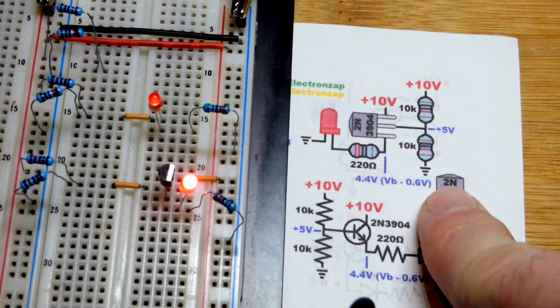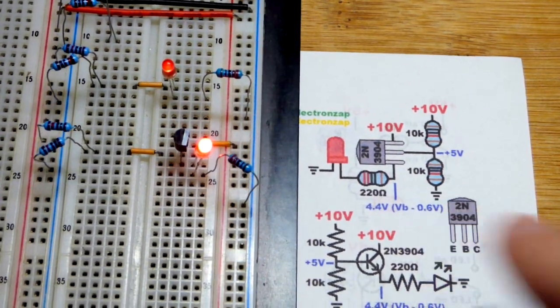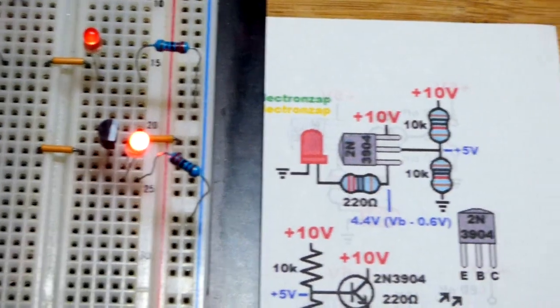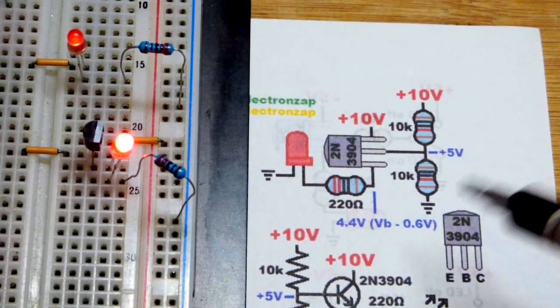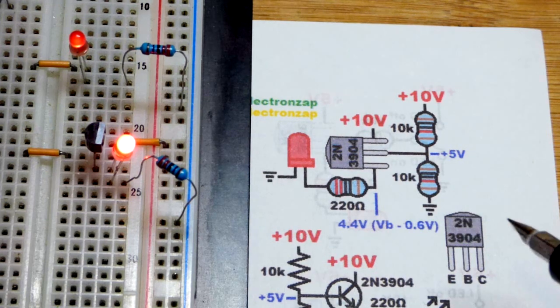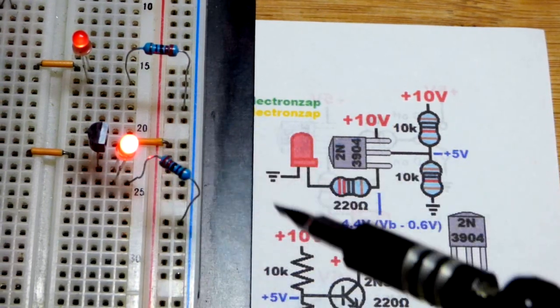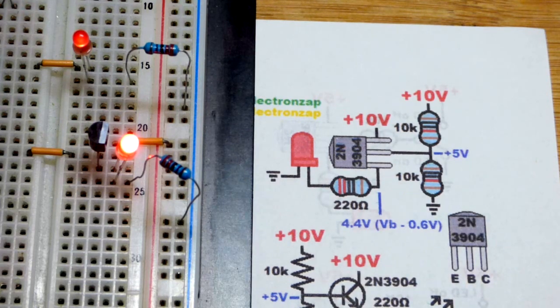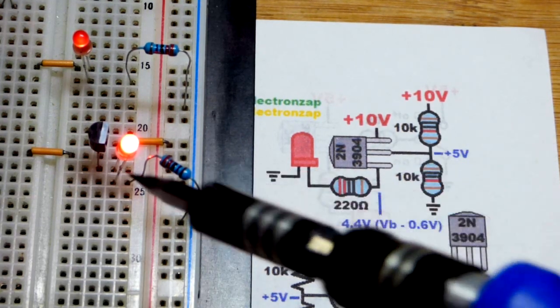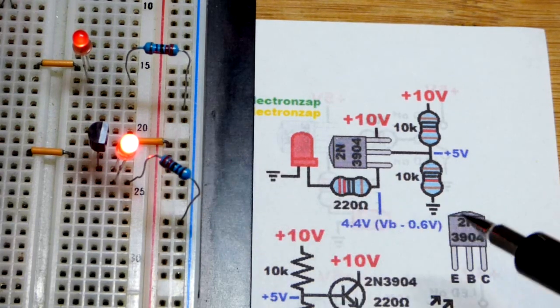And here's a pictorial, just in case it's a little easier to see than what you see on the board. I turn the transistor that way. You got to get used to being able to build stuff in a different order than what you see drawn. Usually it's drawn in a way that makes it easy to draw. It may not look as good on the breadboard.